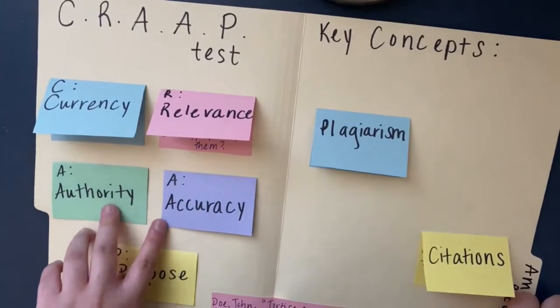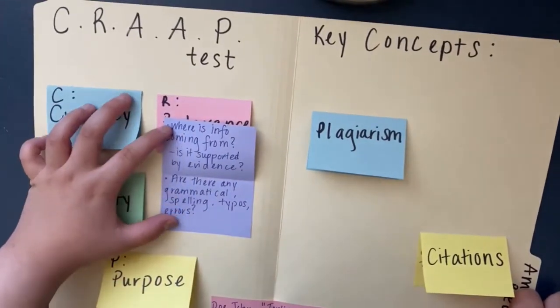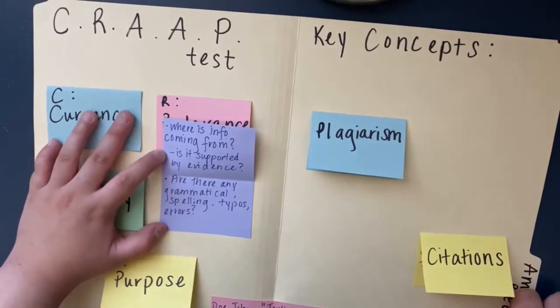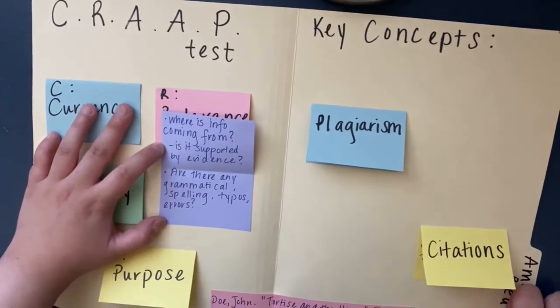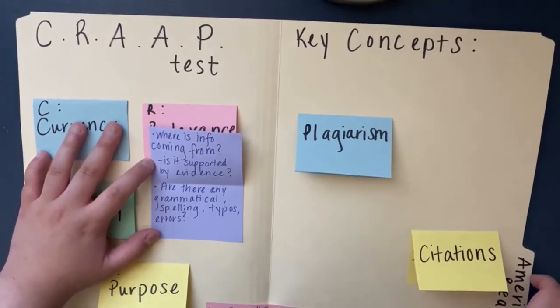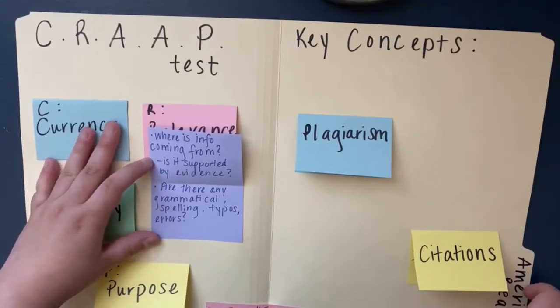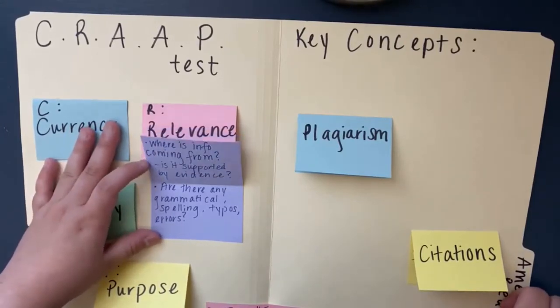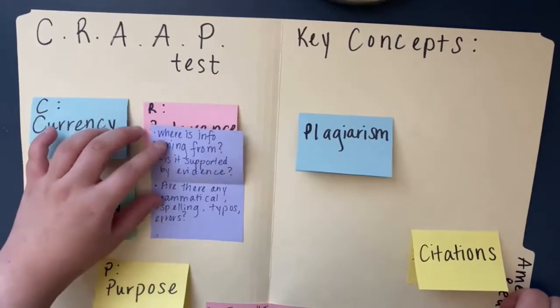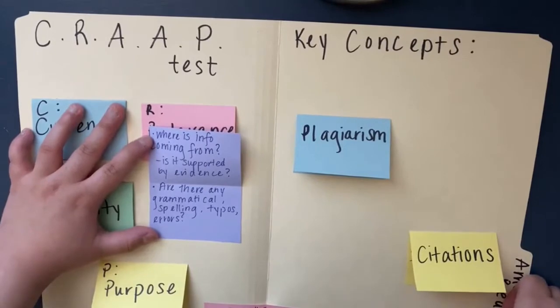So now we move on to our second A, which is accuracy. If we open that flap, we want to ask ourselves, where is the information coming from? Are there any grammatical, spelling, or typo errors? If there are grammatical errors or typos in the essay, then you would know that maybe it is not the most credible or best source to use. We really want to avoid those errors.